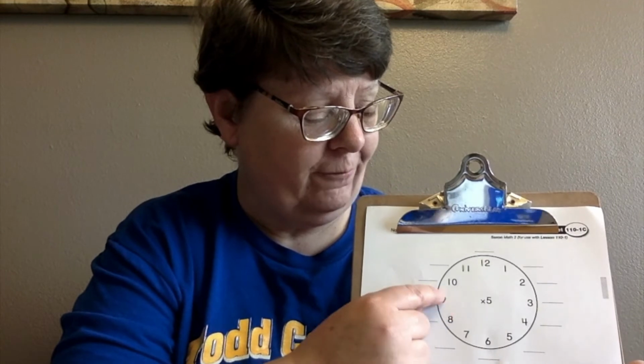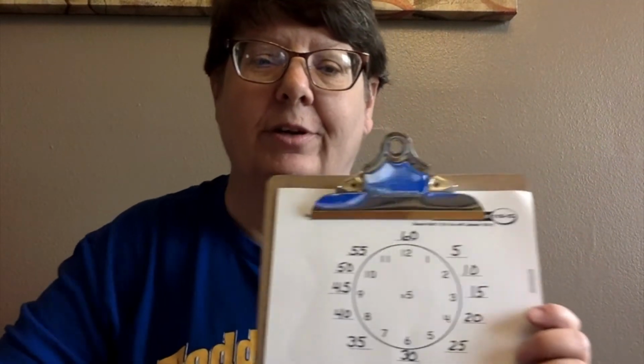Second grade, I'm going to show you another fun way to help you remember multiplying by 5. You can think back to our clock. Every number stands for 5. So this is 5, 10, 15, 20, 25, 30, 35, 40, 45, 50, 55, 60. So I'm going to quick write those in. So now I have another way of practicing my multiples of 5.